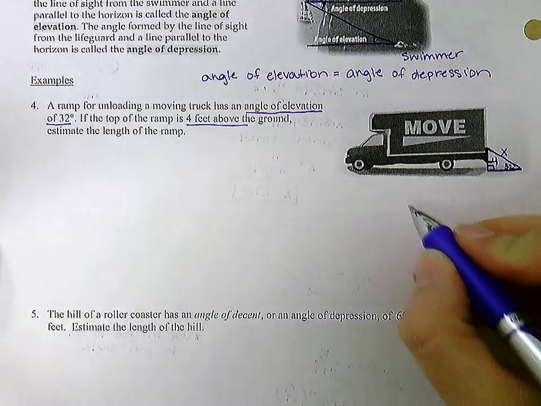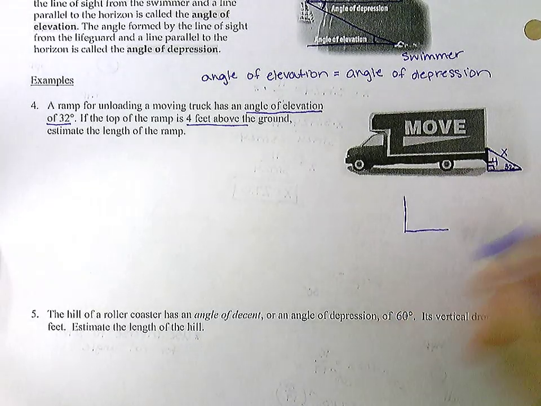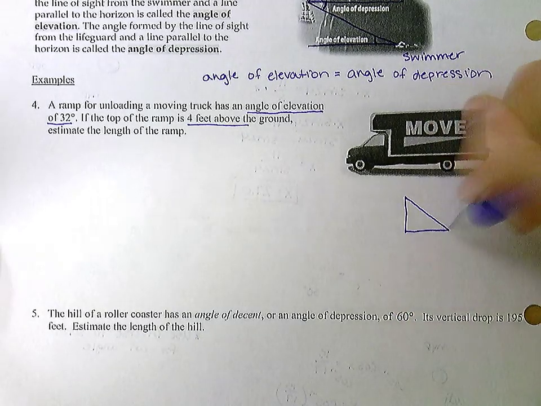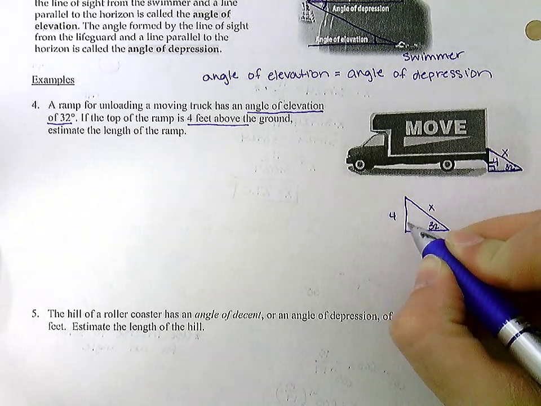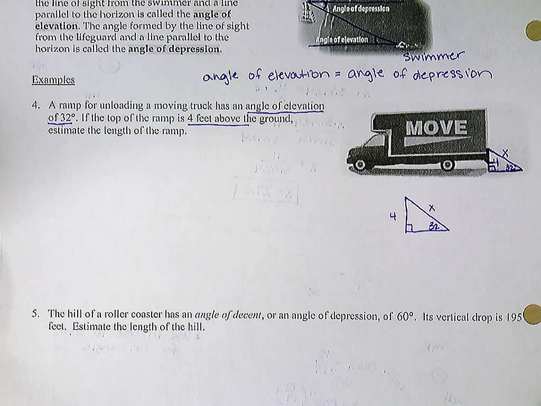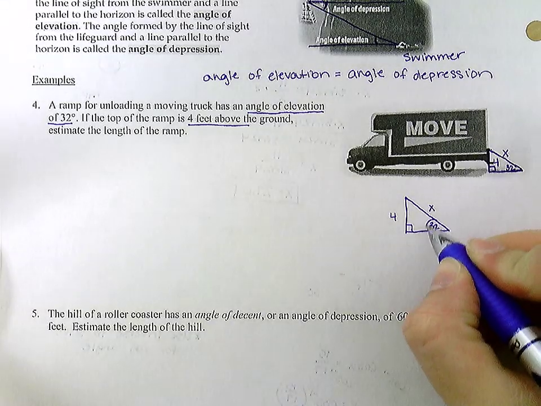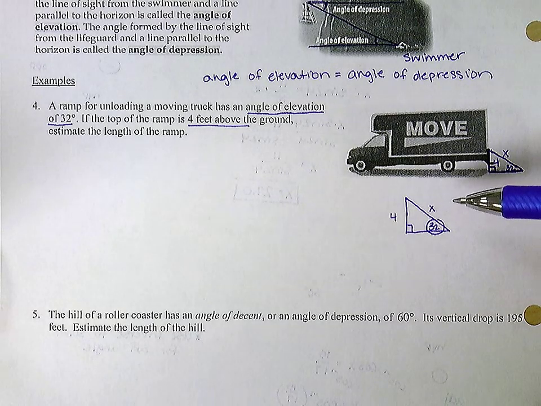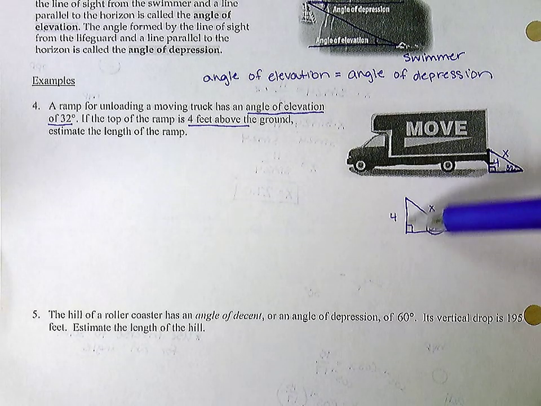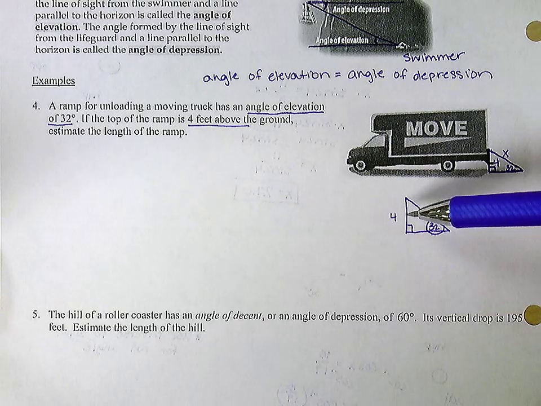So if this triangle is too small, you can quickly redraw it just off to the side here if you need to. So we have 32, x, 4, and this is 90. So I need to go from that angle of 32 degrees, since that's the acute angle that I was given. And I want to identify the sides that I'm given in this triangle. The side of 4 would be considered what side?